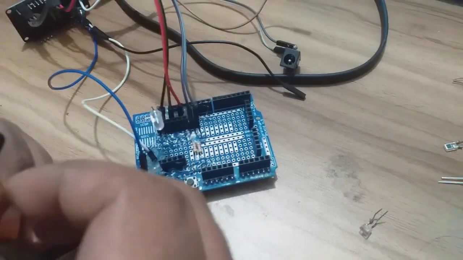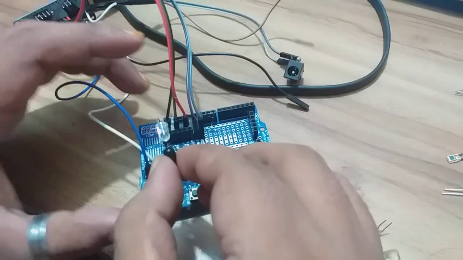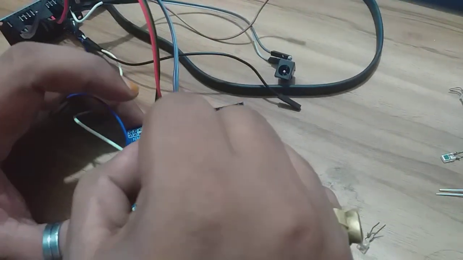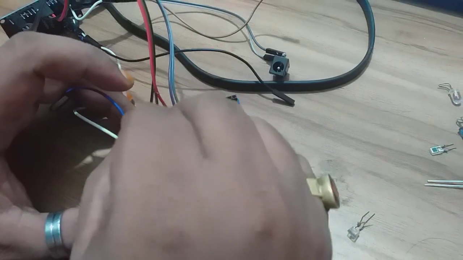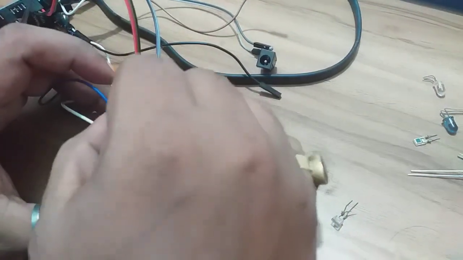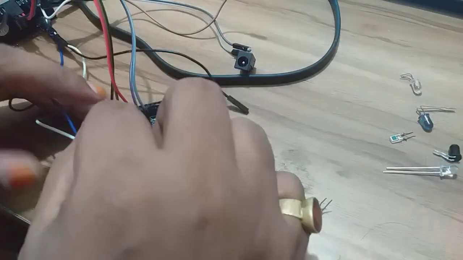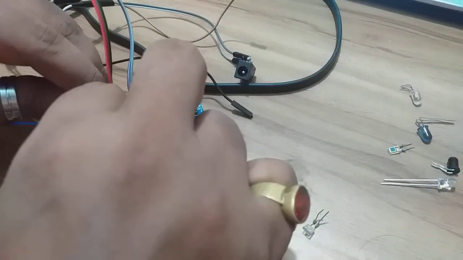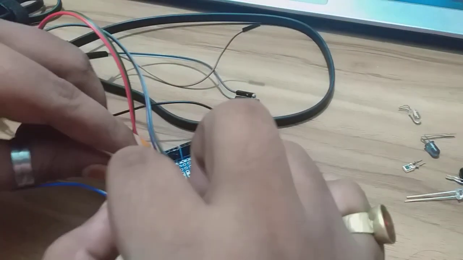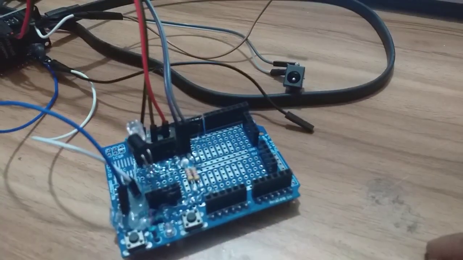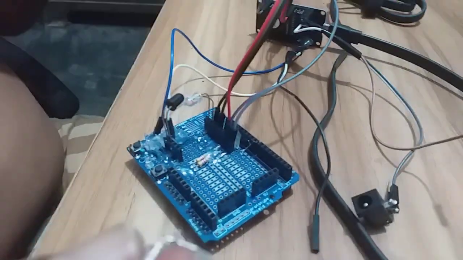Another issue is that you have to place the sensor front to front, so they are aligned with each other, so that the LED light is easily transmitted. This is mainly for this black sensor, but the white one receives light from any side.